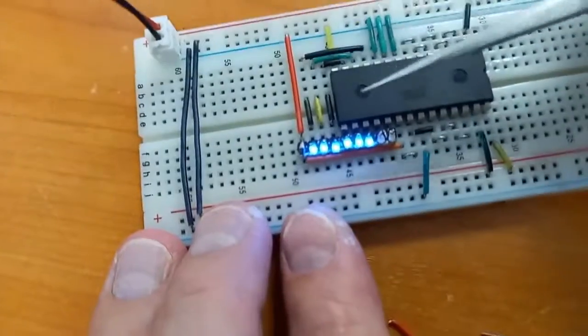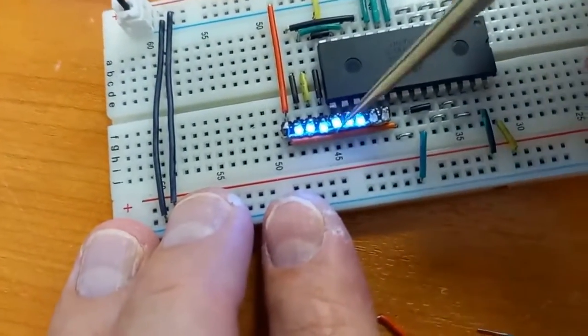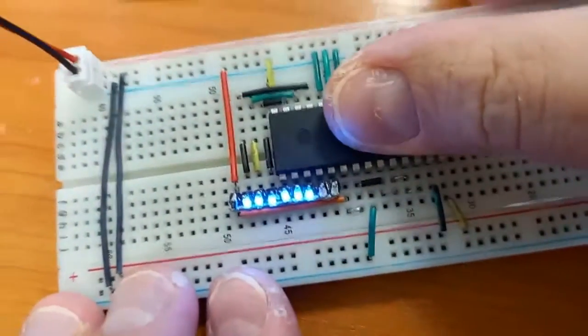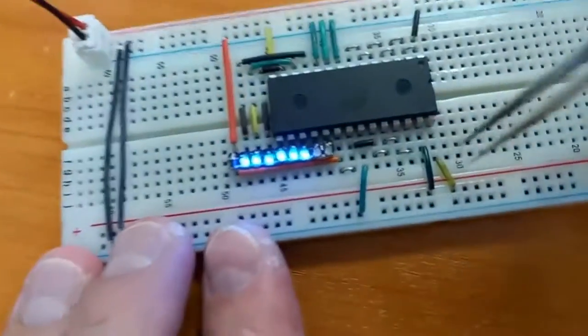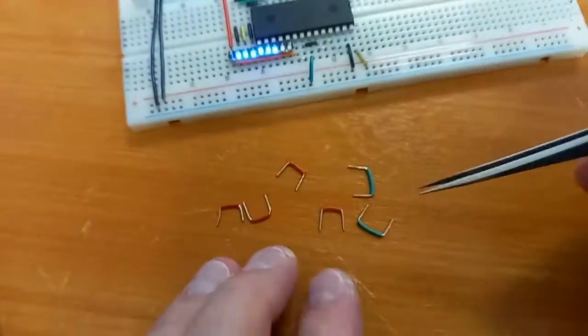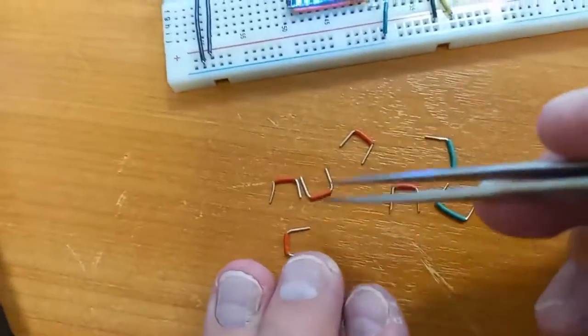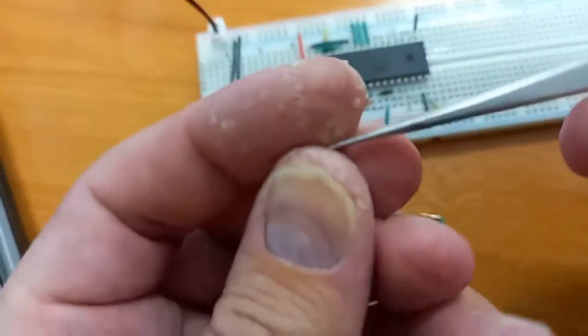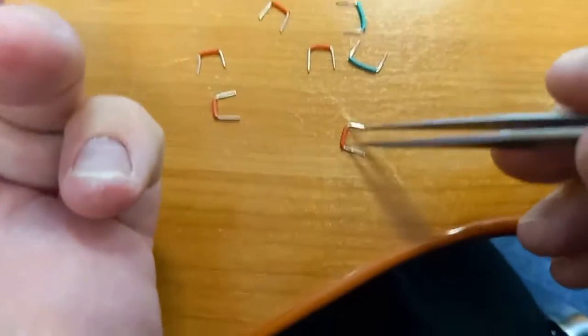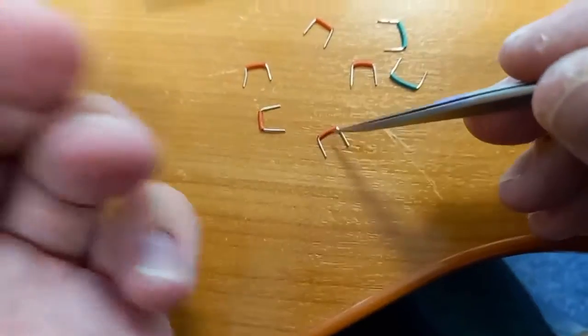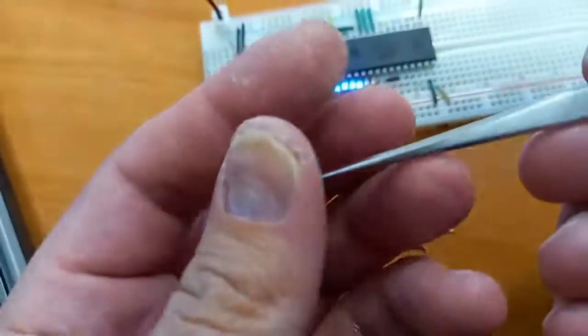Oh, we don't have 0 here. We just make a little hack. We connect it with 0.